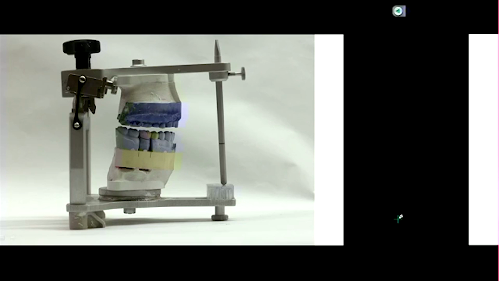The problem I have is I used to be an engineer, so I love this stuff. But I will say this. If you understand this lecture, you will know more about mandibular movement and articulators than any of the students currently at this school. I think we're very weak at this point.